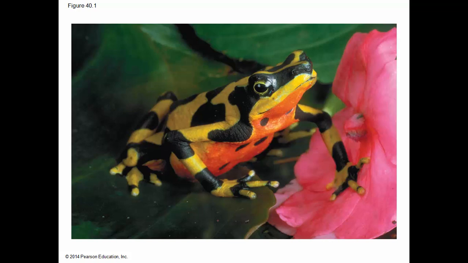So the harlequin toad was thought to be extinct in Costa Rica and Panama. And recently, in the 1990s, it was rediscovered, and it was found to be harboring a disease-causing fungus known as the chytrid fungus, and it's a fungus that's implicated in amphibian decline worldwide.